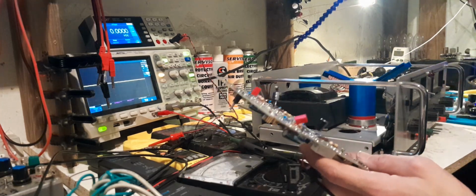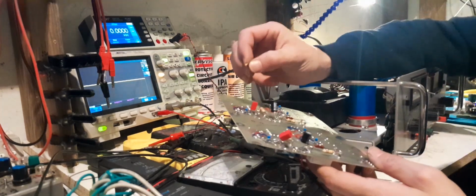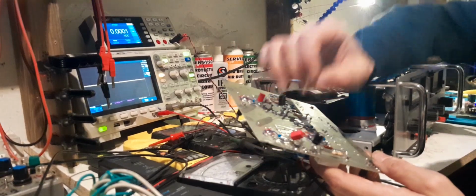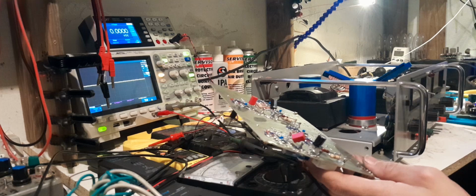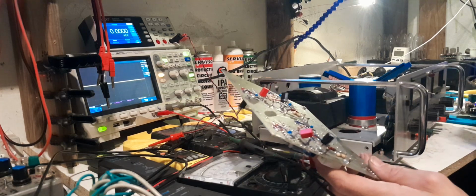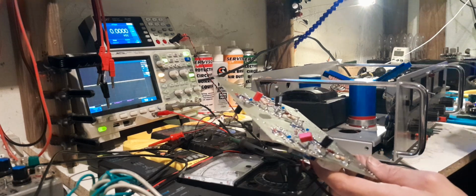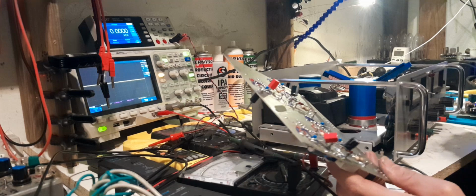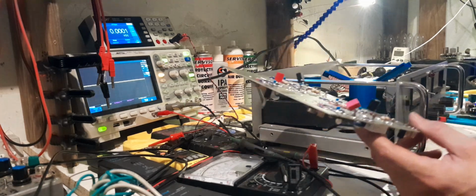And not even one of these. I needed to get the lowest ESR 1 microfarad cap I could find, and it was just on the edge of being okay. And then when I loaded it, it just got worse and worse and worse. I pretty much had the same experience all the way through the boards.